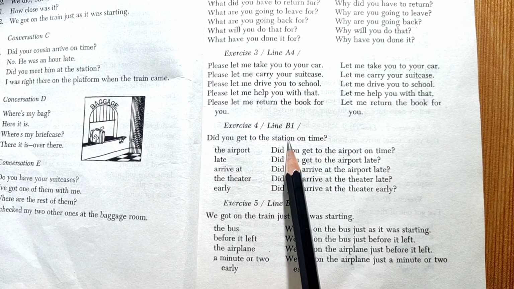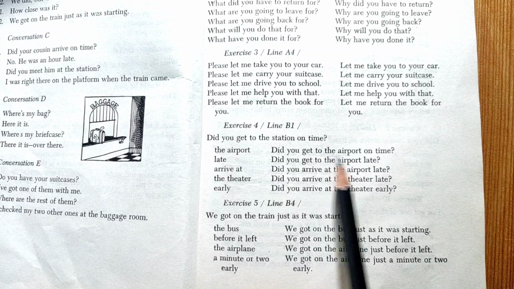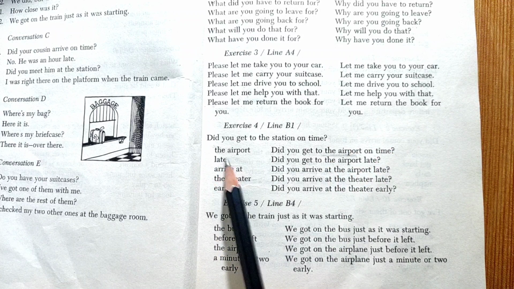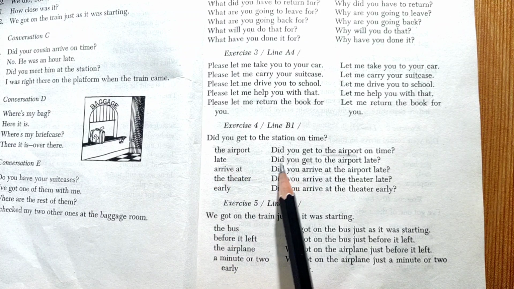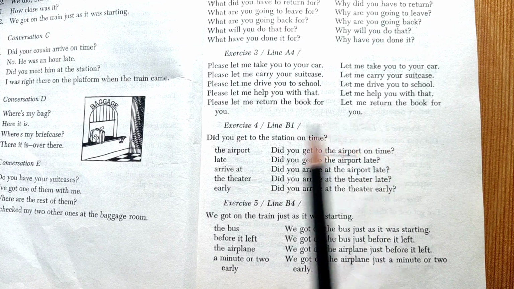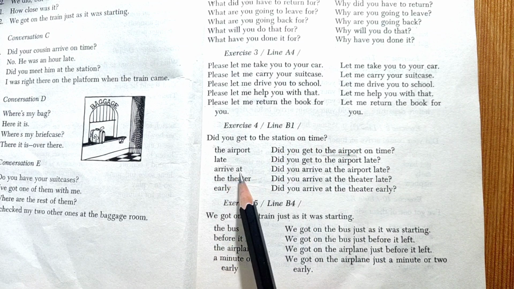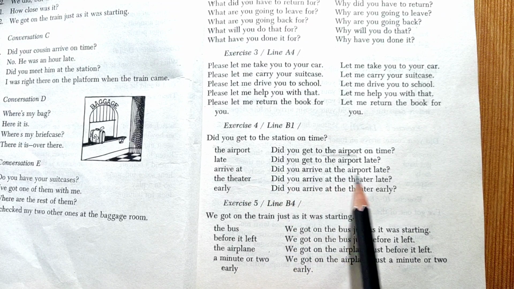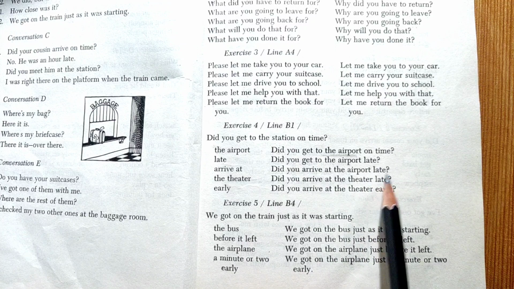Instead of the station, the airport came here. Okay. Next example, late. This word we will use in the sentence. Did you get to the airport late? Next, arrive at. This we can use in the sentence. How do we use it? Let us see. Did you arrive at the airport late?